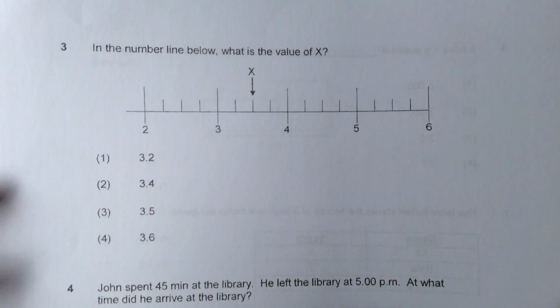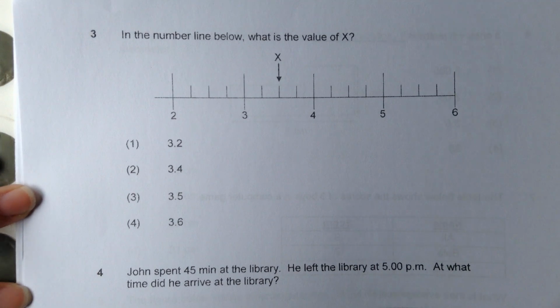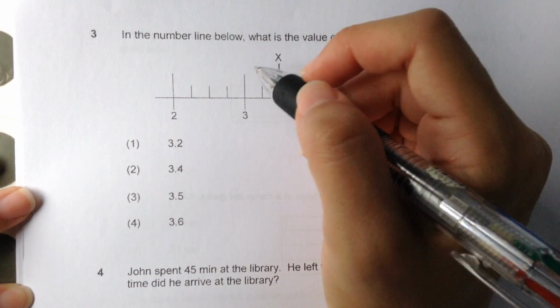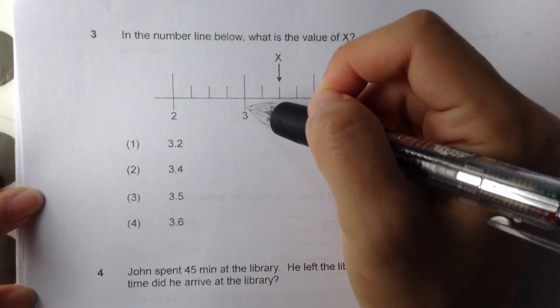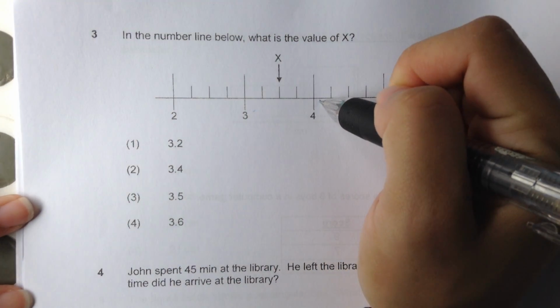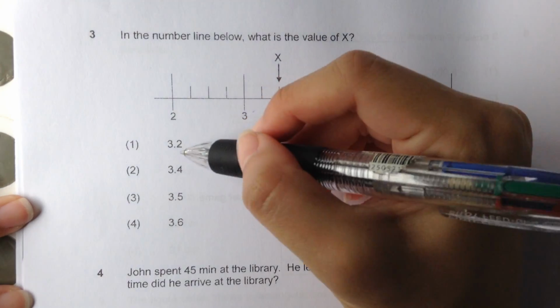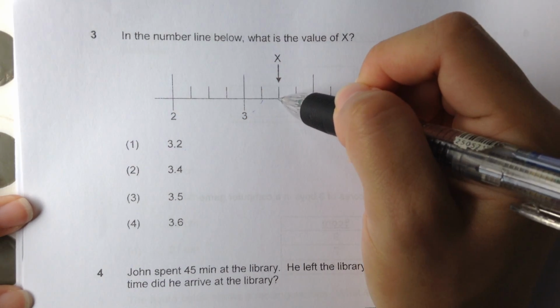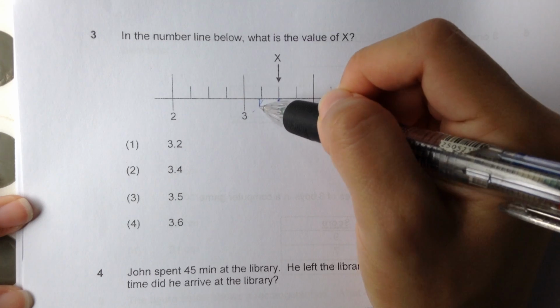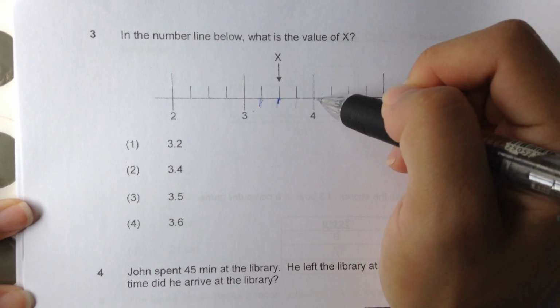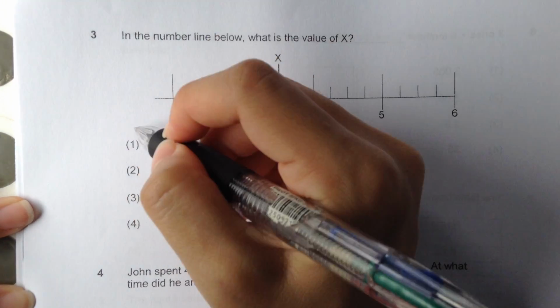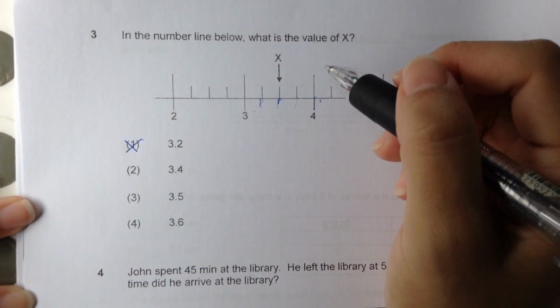Question 3. In the number line below, what is the value of x? Okay, so x is between 3 and 4. So if it's 3.2, this will be 3.1. 3.1, 3.2, 3.3. Is this 3.4? No. So answer option 1 is out.